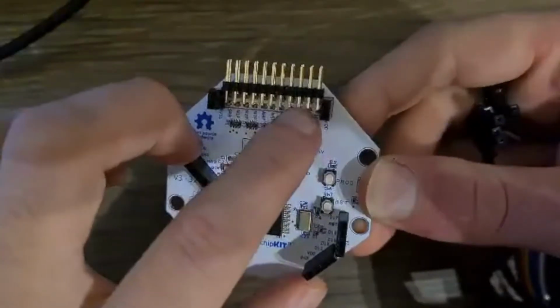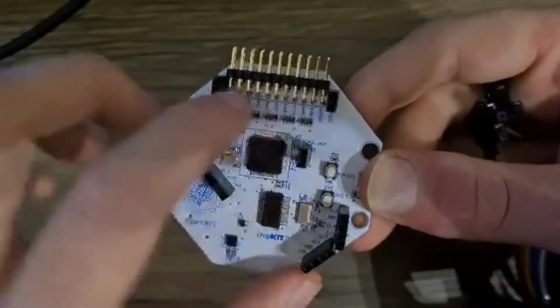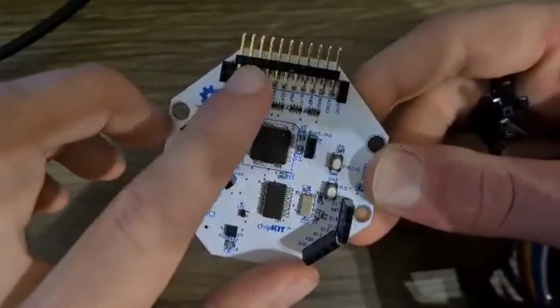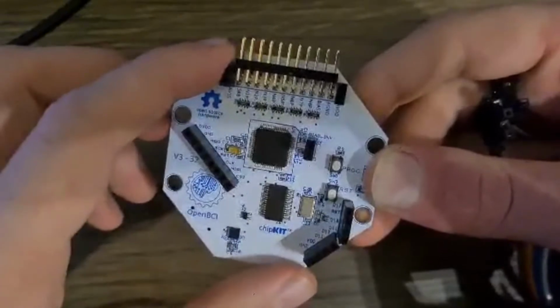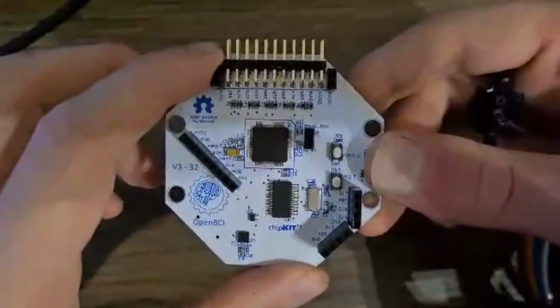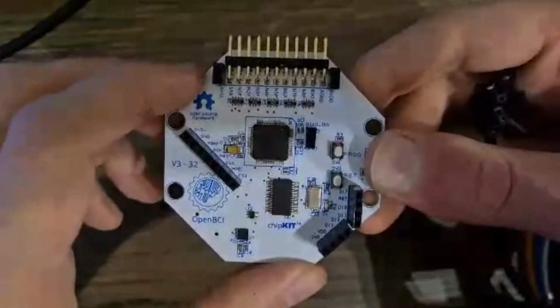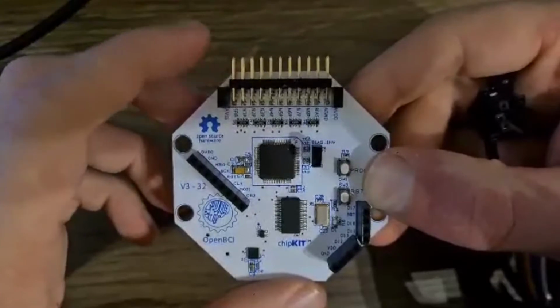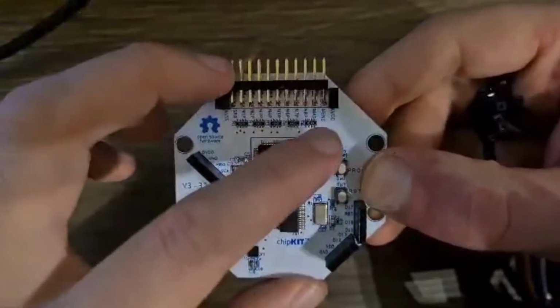So that's where you put your grounding electrode in, and SRB over here is where you put your reference electrode in. Now, if you're using the OpenBCI Ultra Cortex, you've probably got these little ear clips that you clip on your ears, and your ear clip will essentially go on SRB and bias.